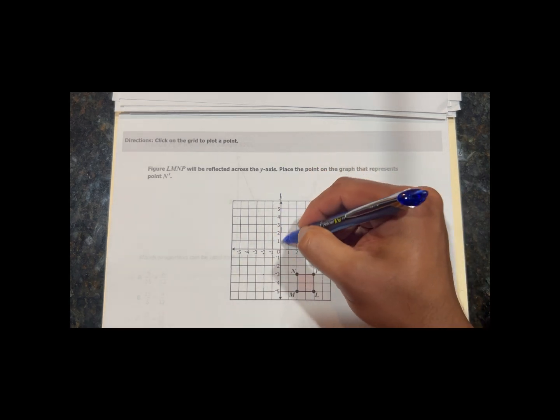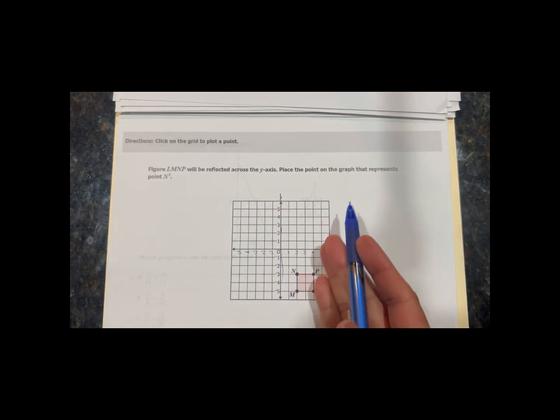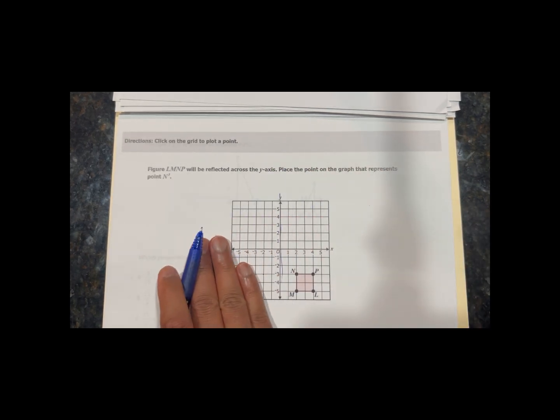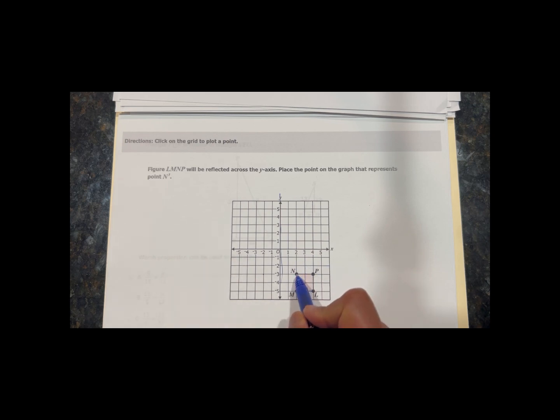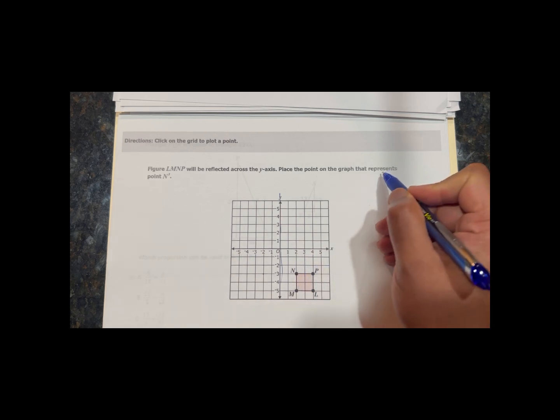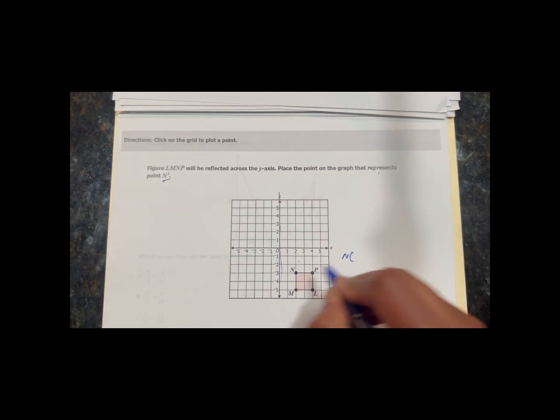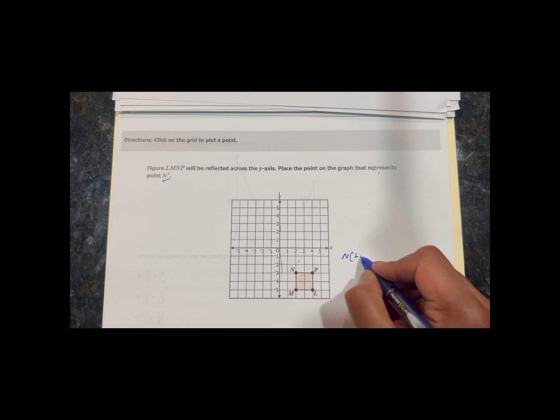Figure L, M, and P will be reflected across the y-axis. This is the y-axis. So essentially you just flip it over this way. It asks what represents the point N dash, which is basically the reflection of N. So let's look at N. N here is 2 and minus 3.